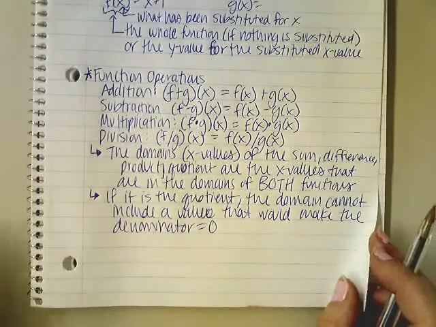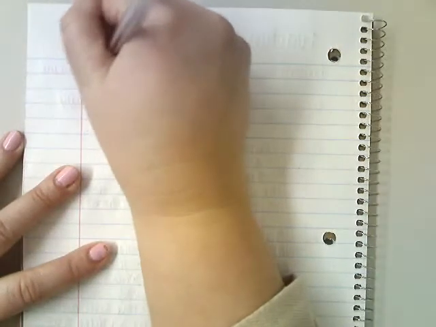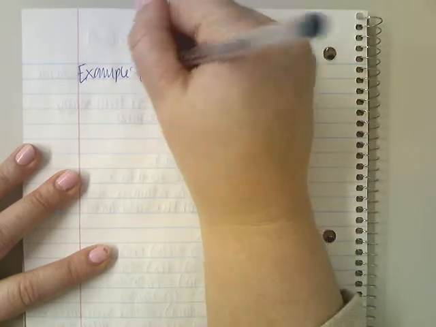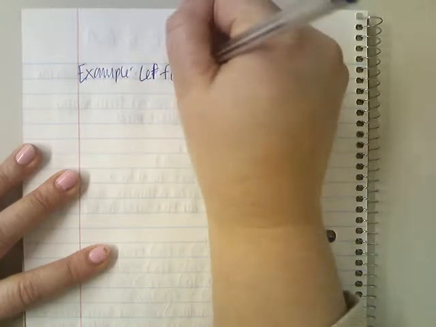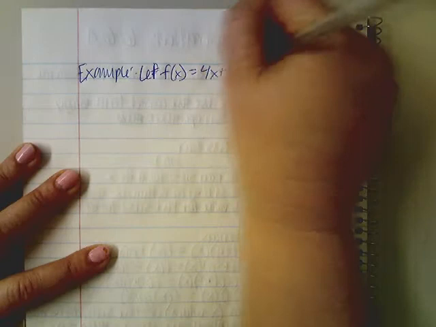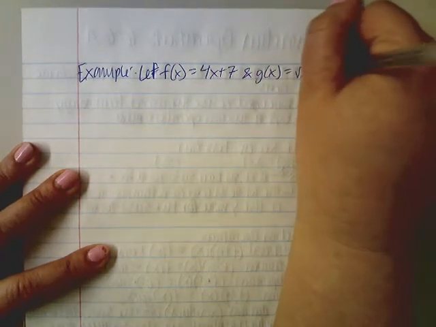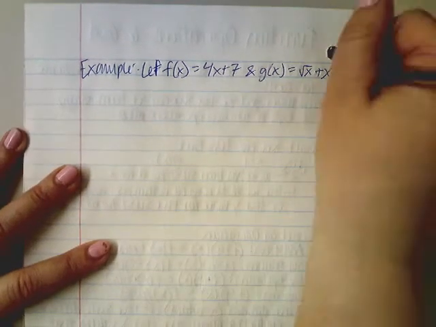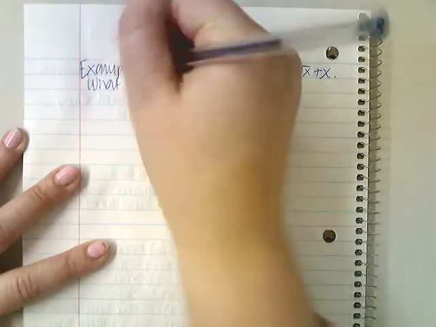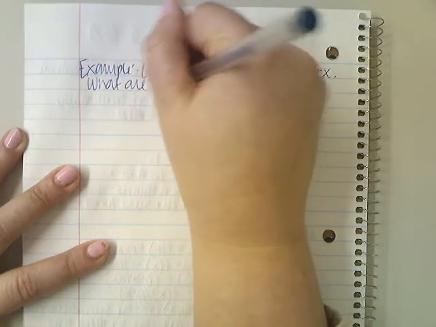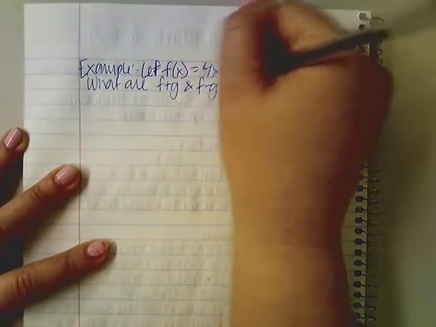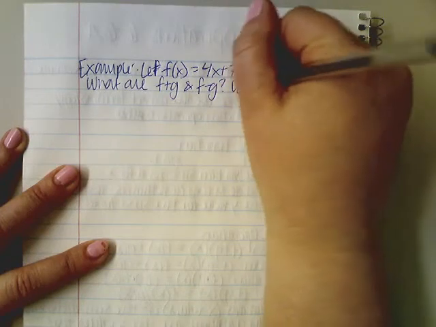Let me flip the page and show you an example. So we're going to start with the easier of the operations, addition and subtraction. So our first example, we are going to let f of x equal 4x plus 7, and g of x equals the square root of x plus x. And I want to know what are f plus g and f minus g, and what are their domains.